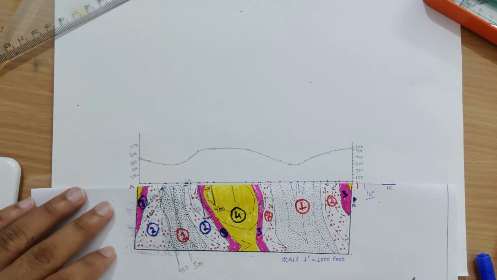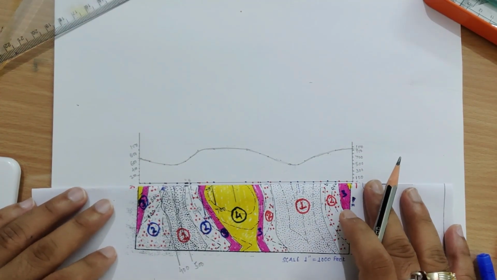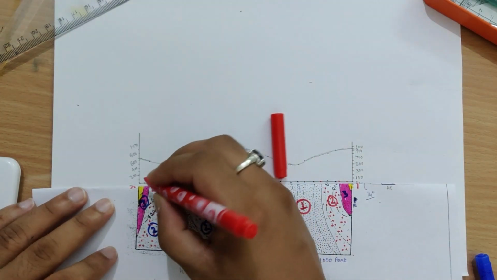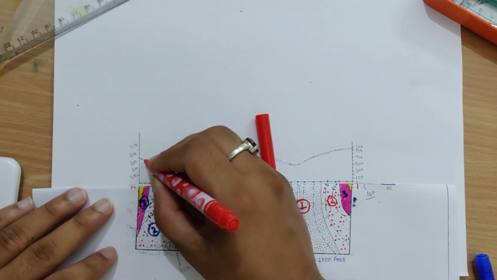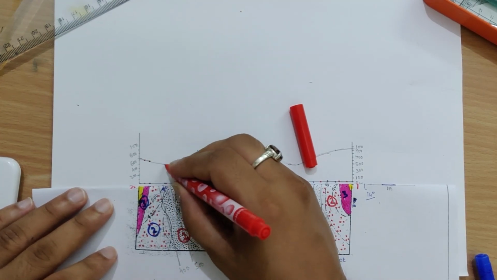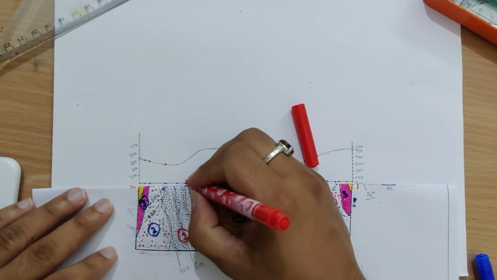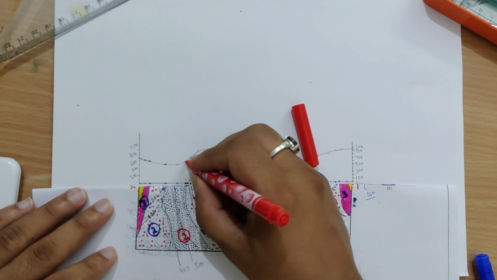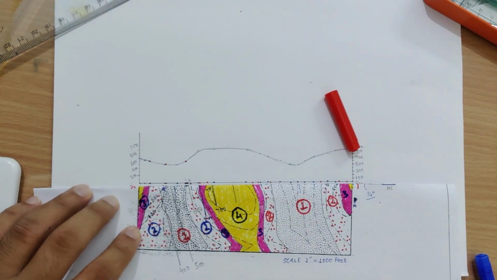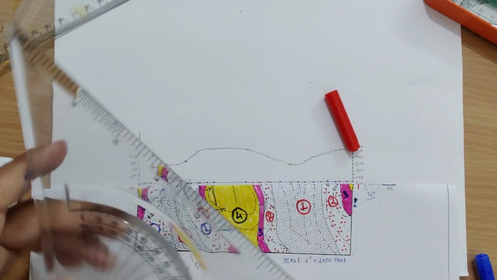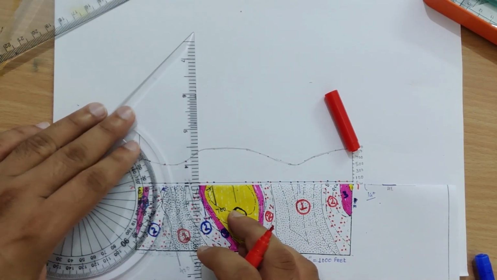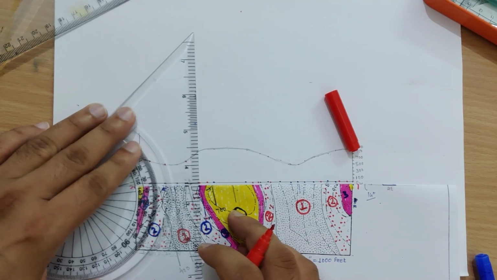So now let's plot the position of beds onto the profile. So here is one bed, another bed is over here, one is here, another is here again. We have one bed over here. In order to draw it accurately, we can also use some scale or protractors as guidelines.